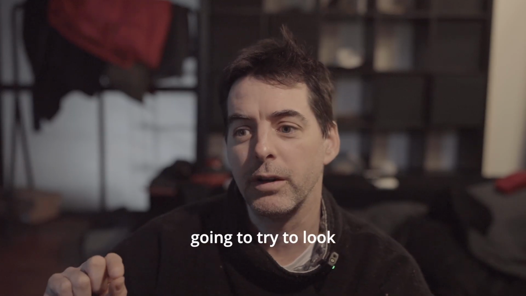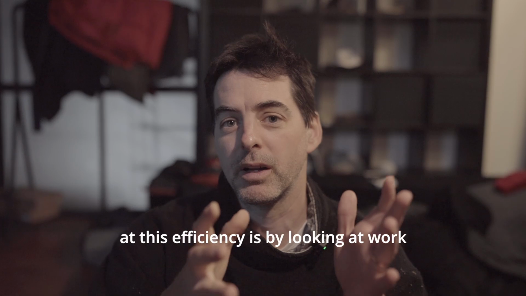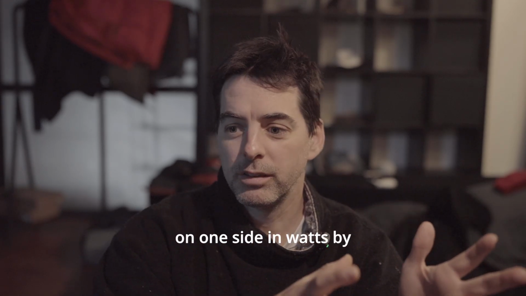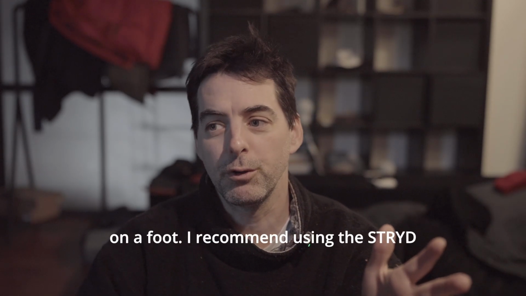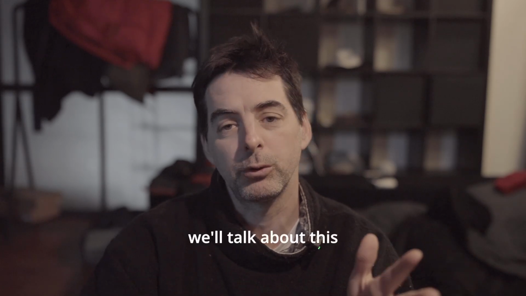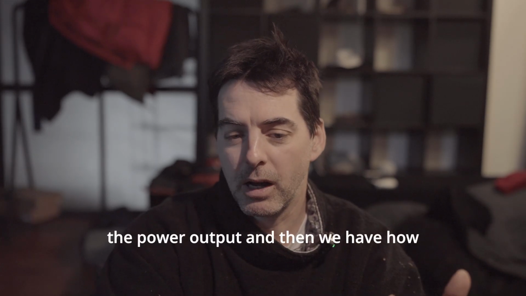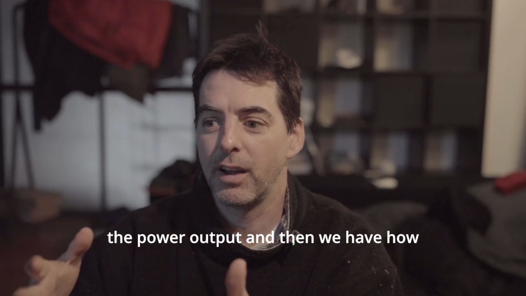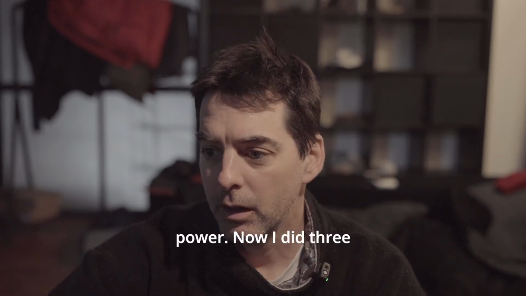The way we're going to try to look at this efficiency is by looking at work on one side in watts, by using a power meter that we put on a foot. I recommend using the Stride. We'll talk about this maybe in another video. We have the power output, and then we have how much speed we're getting out of this power. Now I did 3 laps.